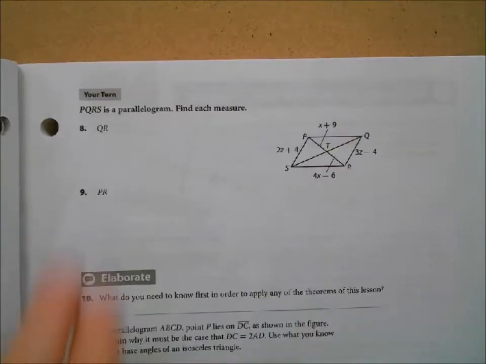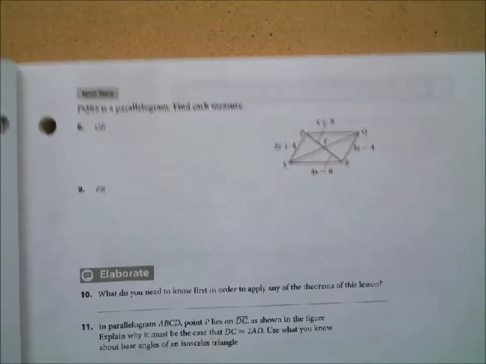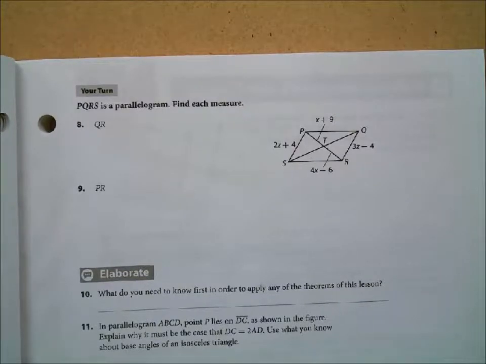Okay, so let's try another one here. Now number 8 and 9, you'll see some other things. What is drawn in our parallelogram here? Diagonals. What do we know about the diagonals of a parallelogram? They bisect each other. That means they cut each other into 2 equal parts. So go ahead, set up and solve for 8 and 9. I think you've got enough there to do it.